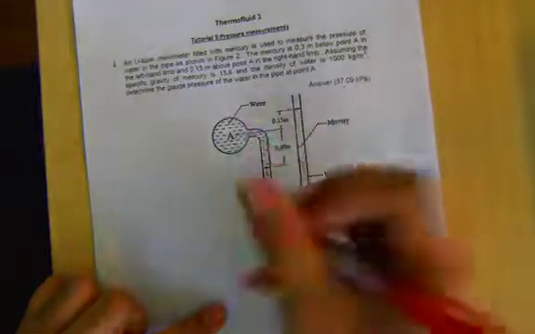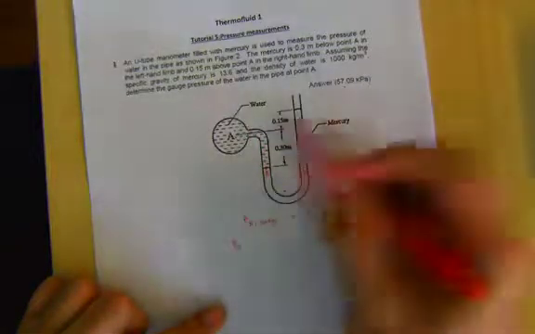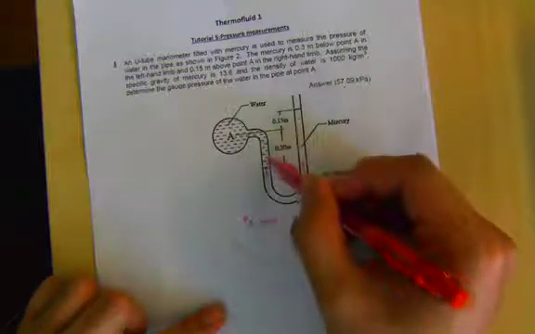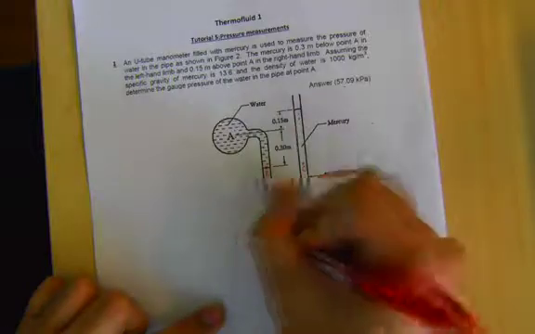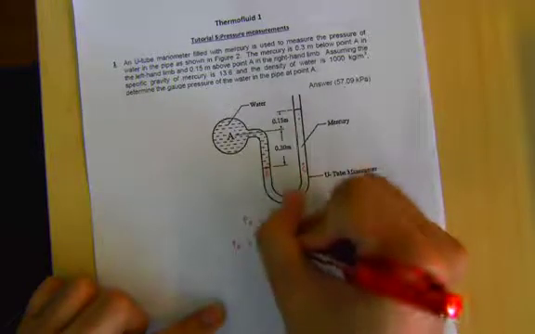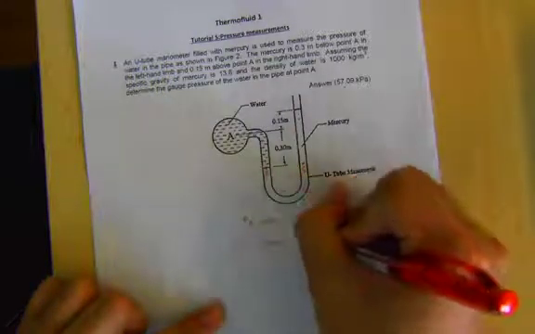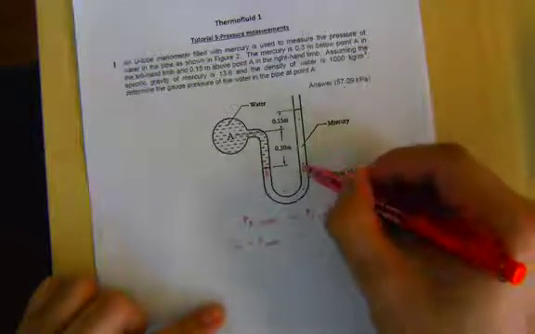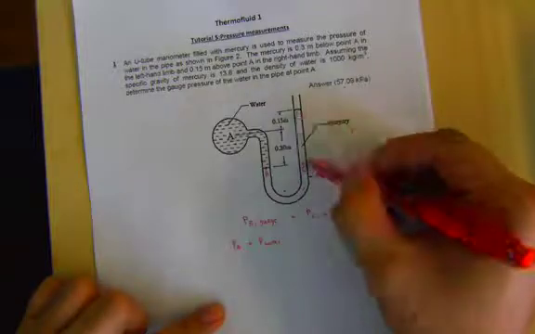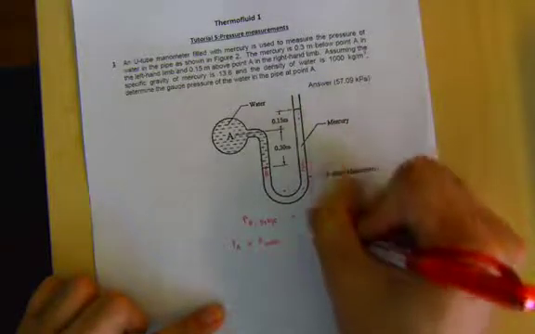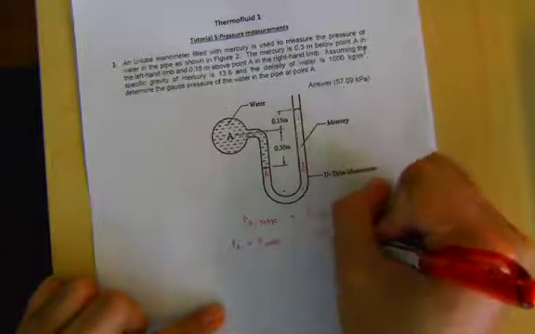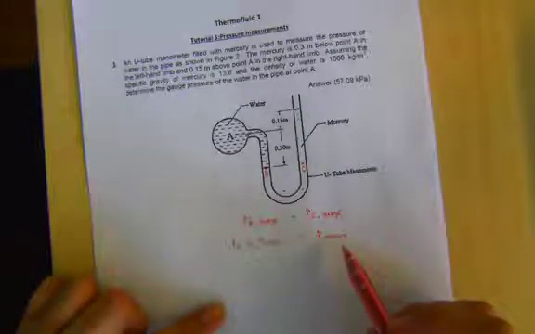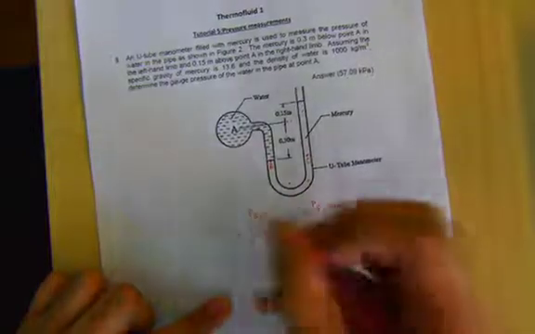Pressure at B is contributed by PA, which is the pressure in the pipe, plus the pressure due to this column of water. This equals the pressure at C, which is due to this column of mercury. Bear in mind everything here is under gauge pressure assumption.